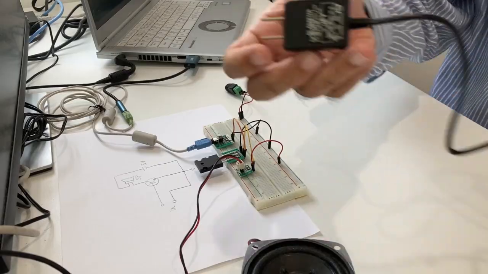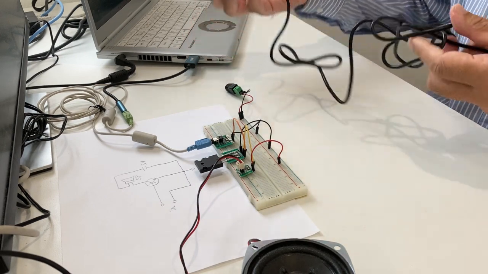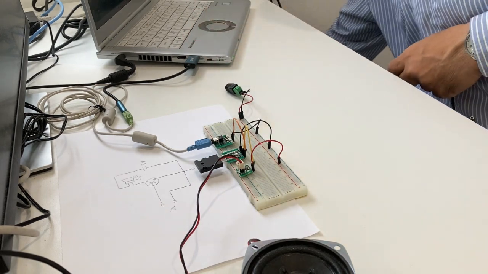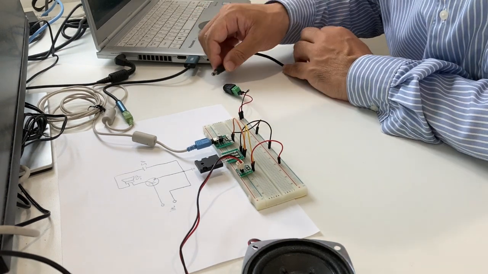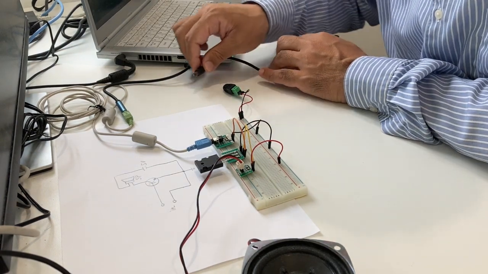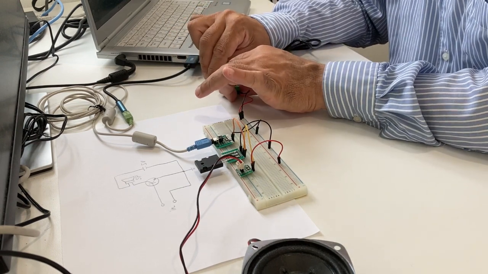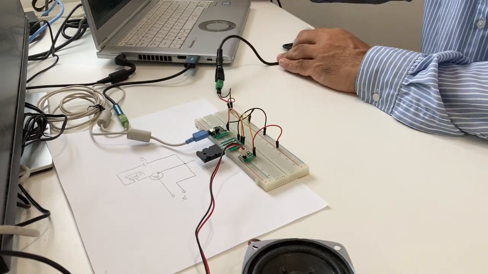And I will use a 5-volt AC adapter as a power supply. Now, let's check the amplifier operation. I will try to play music with it.